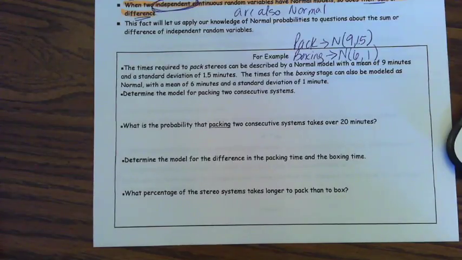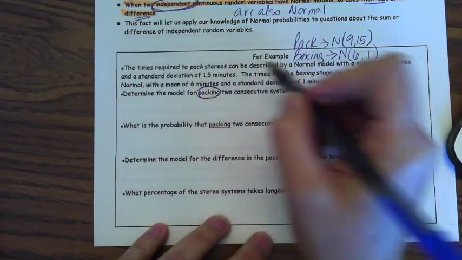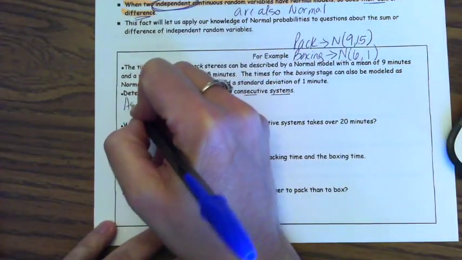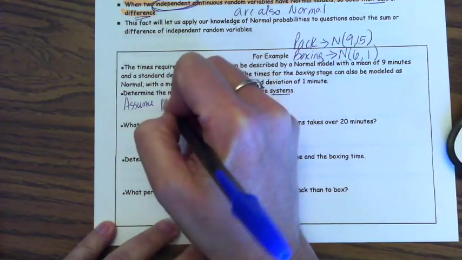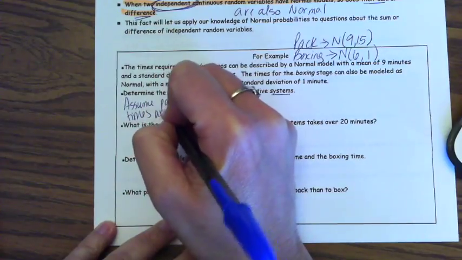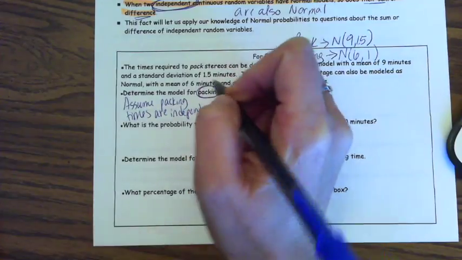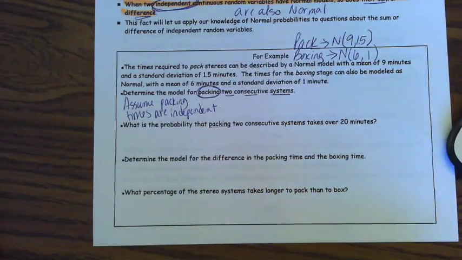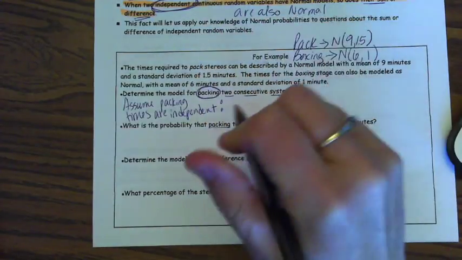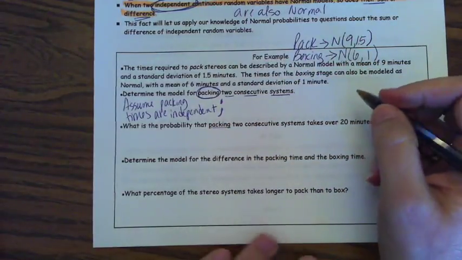Determine the model for packing two consecutive systems. So they're only talking about packing now. The first thing we're going to have to do is assume packing times are independent. That's number one. Let's just think about it. We'll assume that the time it takes you to pack one does not influence the time it takes you to pack another one. I can sit here and think about ways that might violate that, but for now we're just going to go ahead and assume packing times are independent.